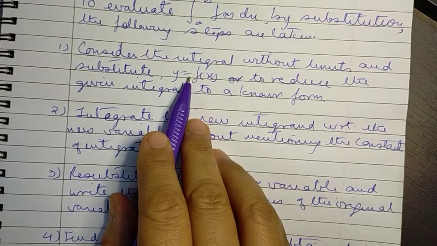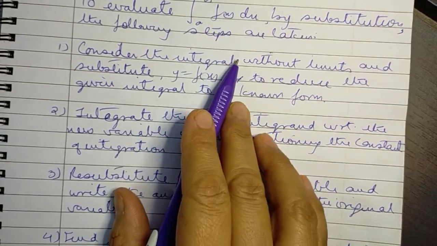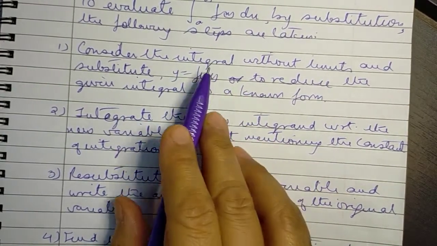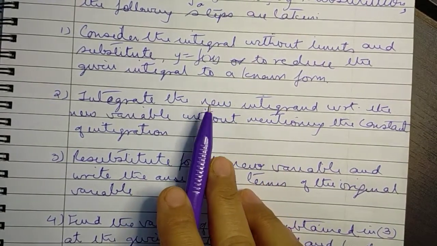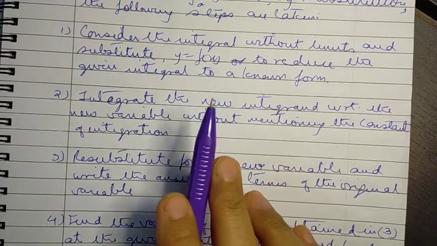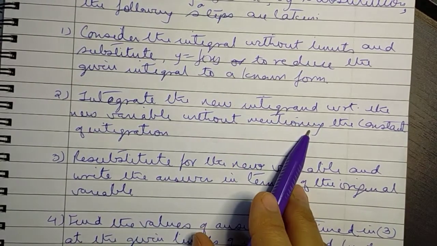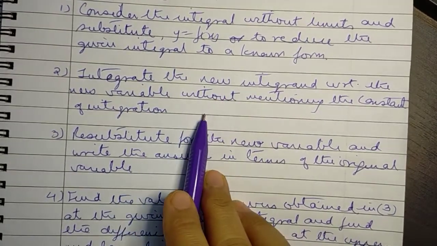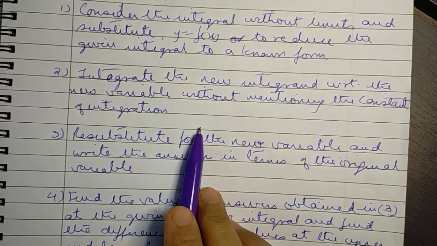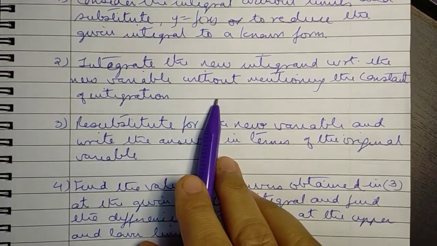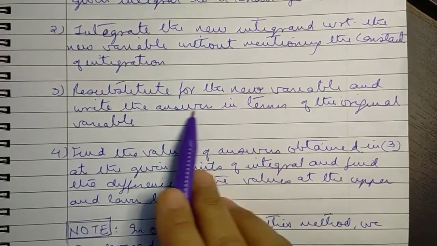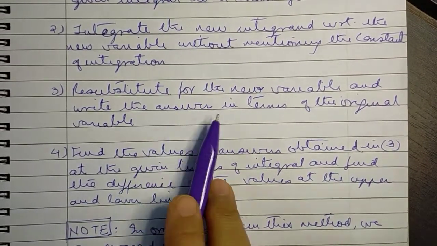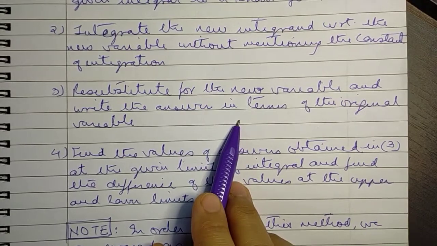Then if it's a case of method of substitution, we solve the indefinite integral by substitution. And what are the steps involved in that? We will first make a substitution, solve the integral in terms of the new variable. After getting the result, we again resubstitute the value of the new variable and get the result.